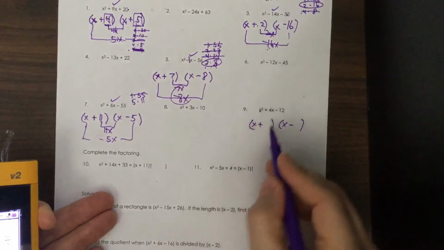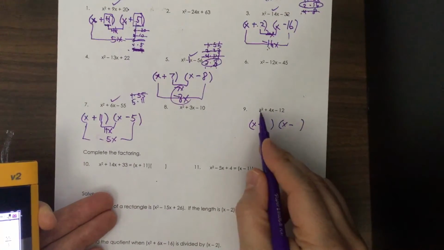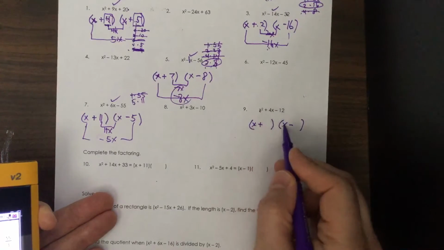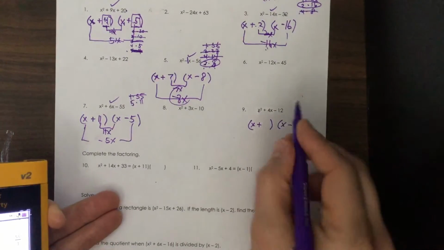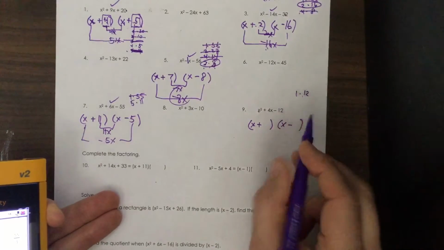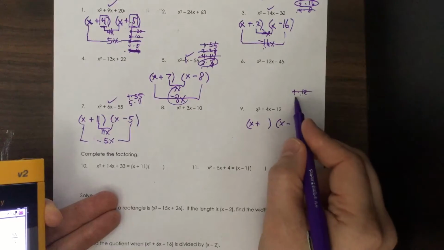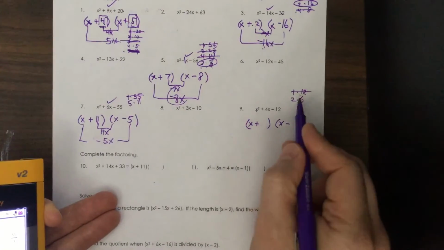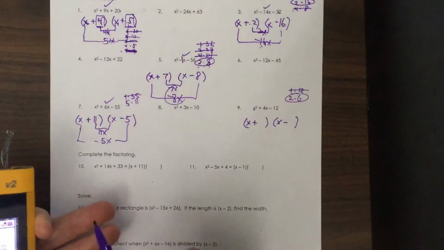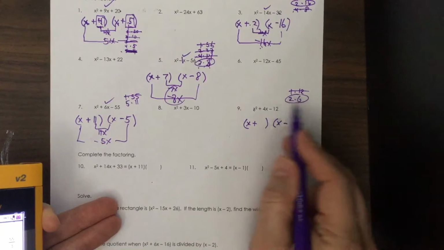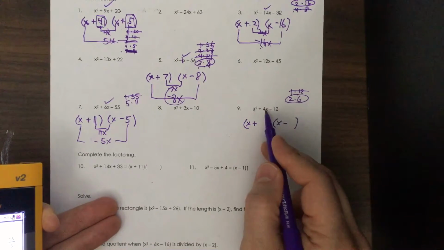How about number 9? We have everything set up. We have our x squared plus 4x minus 12. I went ahead and put my two sets of parentheses and have x and x. Factors of 12. 1 times 12. But 1 and 12 are not going to combine to give me 4. How about 2 times 6? Yes, 6 minus 2 is 4. So that will work to multiply to give me 12, and it will work to subtract to give me 4.